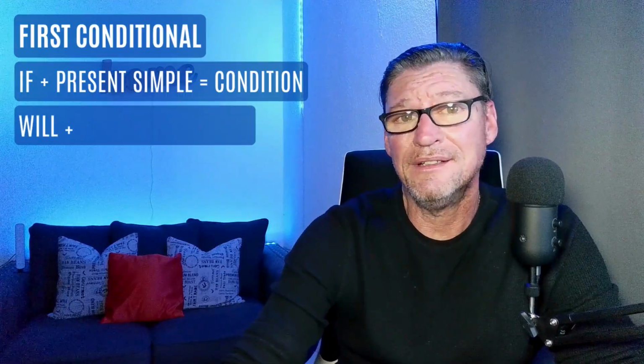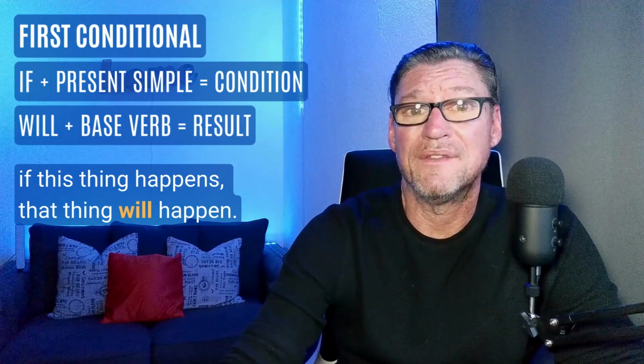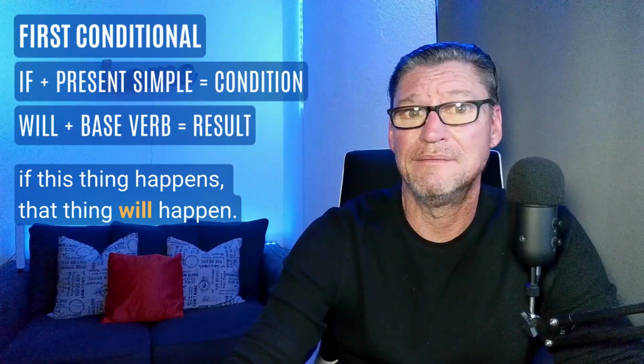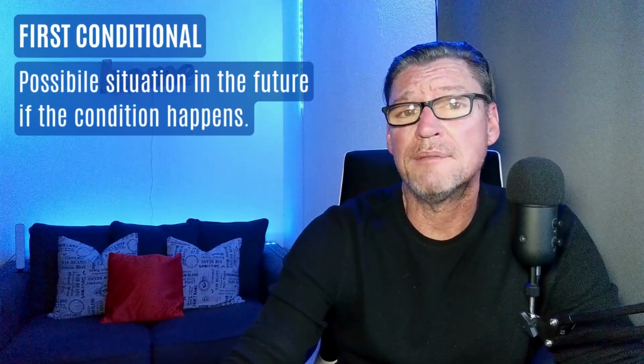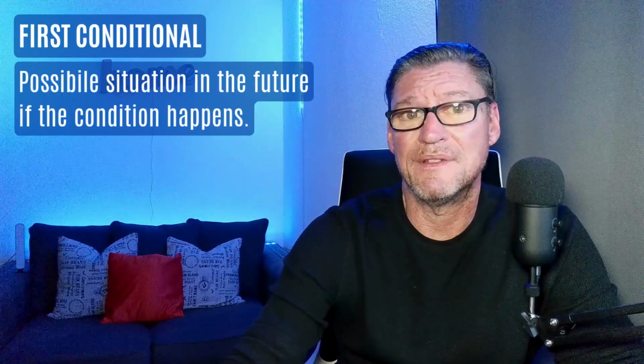Okay, first conditional. We use if plus present simple for the condition and will plus base verb for the result. If this thing happens, that thing will happen. We use the first conditional to talk about a possible situation in the future if the condition happens.